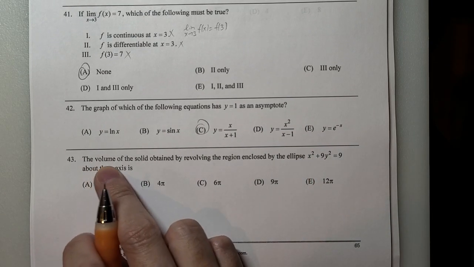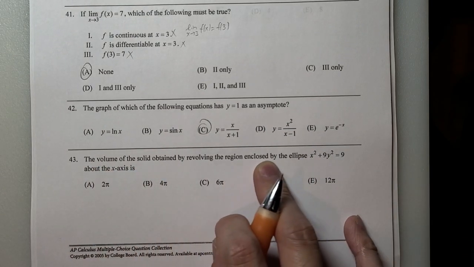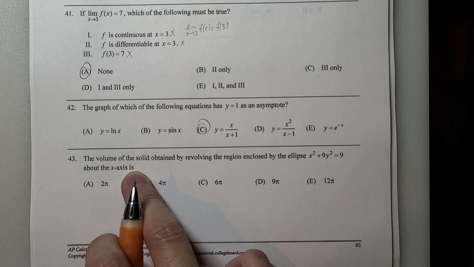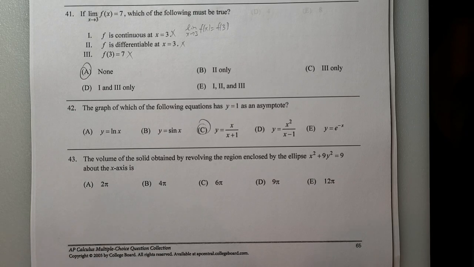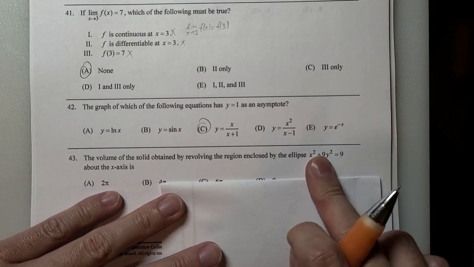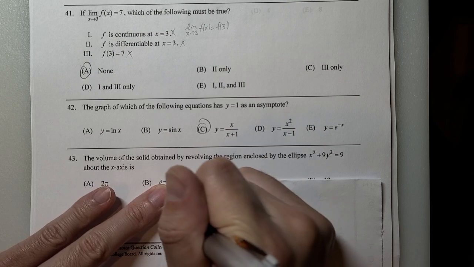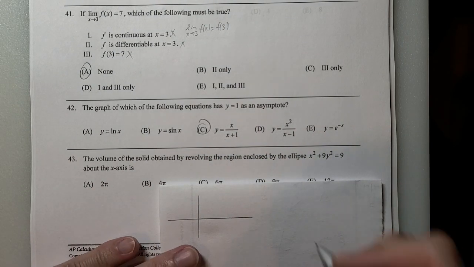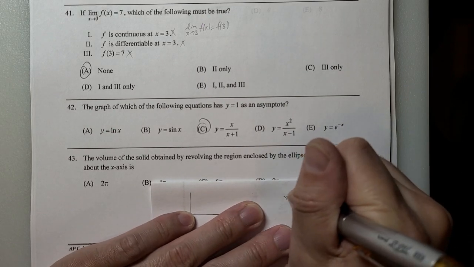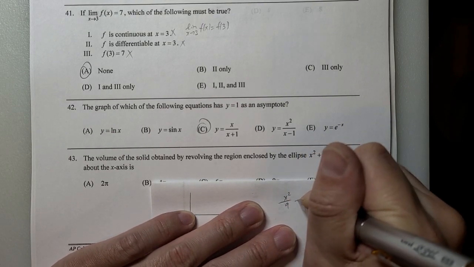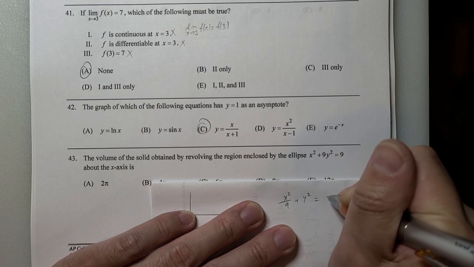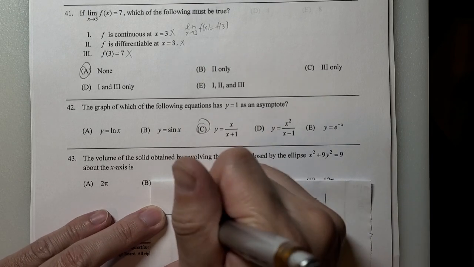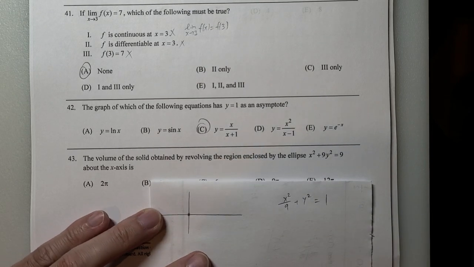Okay, next, the volume of the solid obtained by revolving the region enclosed by the ellipse, this guy, about the x-axis is, okay. How does this ellipse look? If you don't know how it looks, well, you can write it in standard form first. We know that it's centered at 0, 0. Okay.